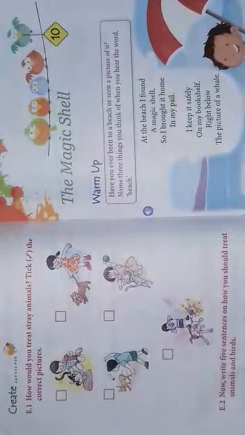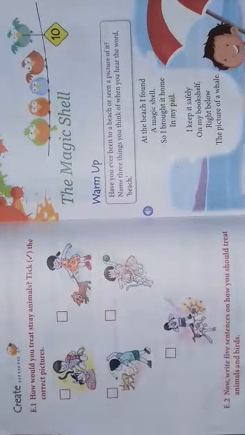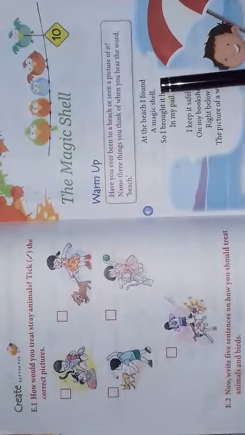So now I will recite it again for you so that you may pronounce it well. The magic shell. At the beach I found a magic shell, so I brought it home in my pail. I keep it safely on my bookshelf, right below the picture of a well. And whenever I wish I were back there by the shining sea, I hold the shell to my ear, and it brings the beach to me. The hushing and rushing of the sea wind and the waves are caught in my shell, like magical genie slaves.